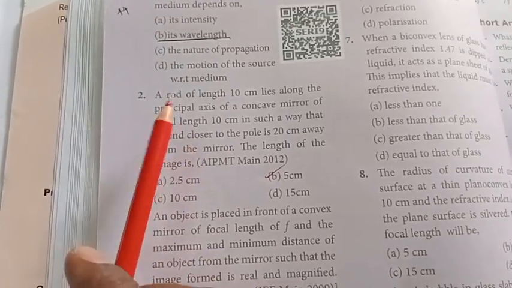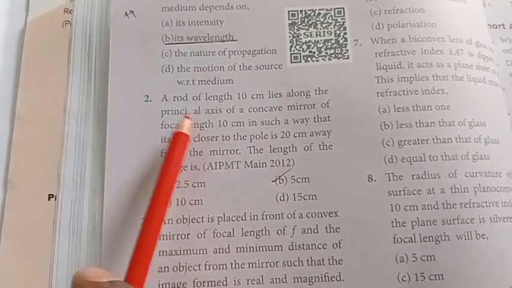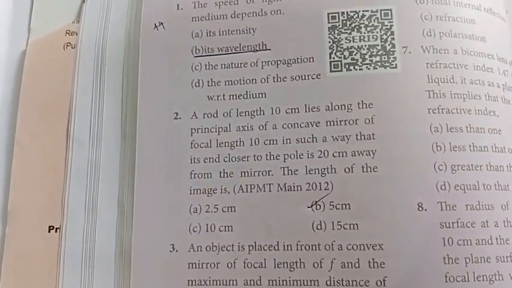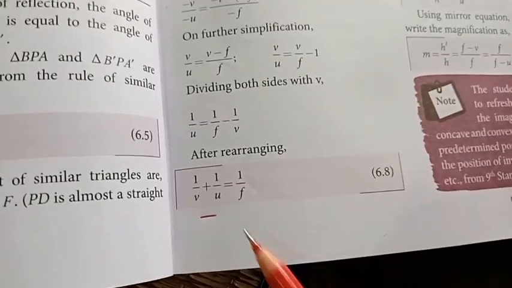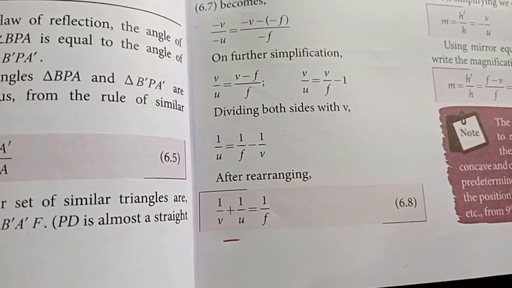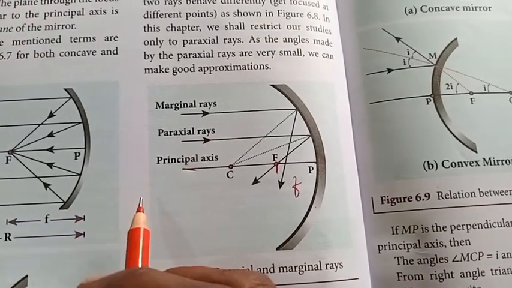So three terms they are giving. First we have to understand what the terms imply, then decode that sum, apply the formula, solve the sum, and get the answer. That's all. We know the equation 1 by v plus 1 by u equal to 1 by f. So just recall that concept. Before solving the problem, we should understand and recall the concept, right?